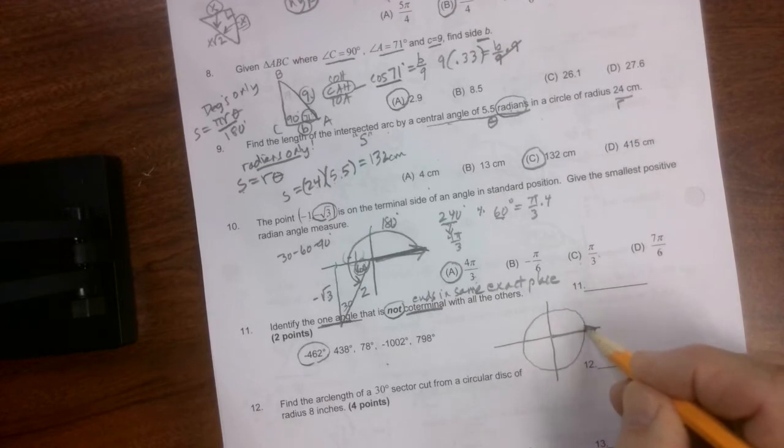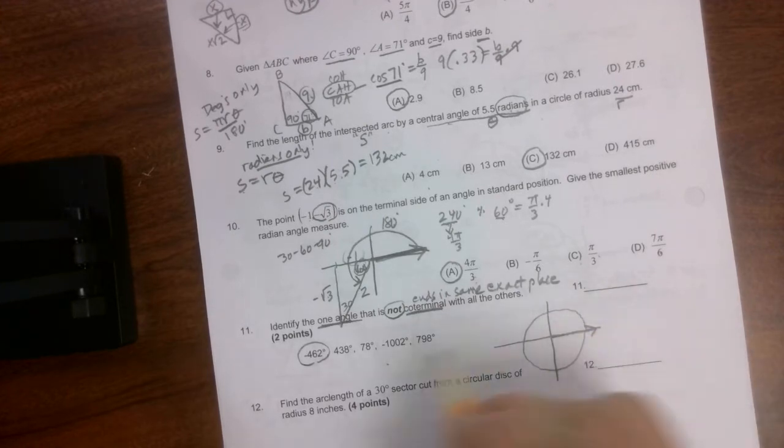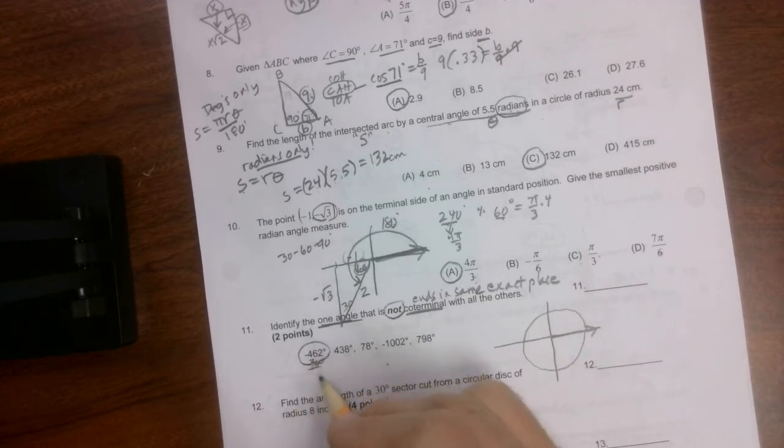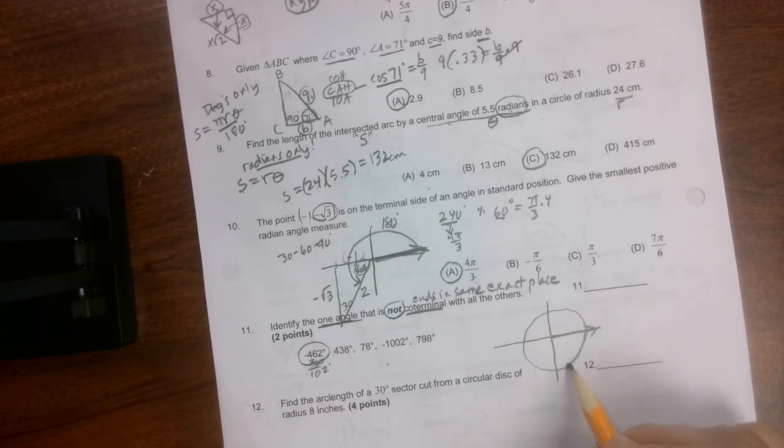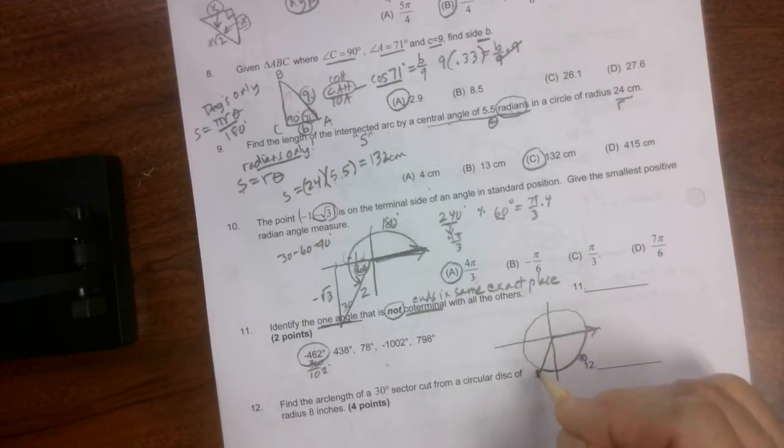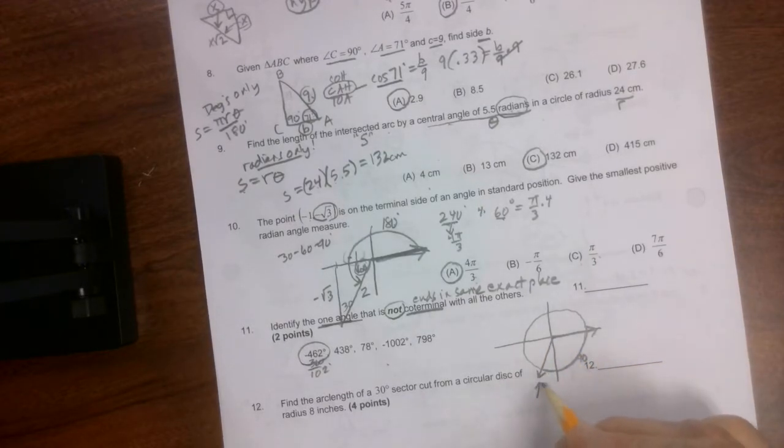Now, we went 360, which means we have to go 102 more. So if we subtract 360, we got 102 more degrees in that same direction. Well, here's 90, which means I have to go 12 more, which would take me right about here. Okay? So this one right here is -462. I'm just going to keep track of all these until I find one that doesn't work.